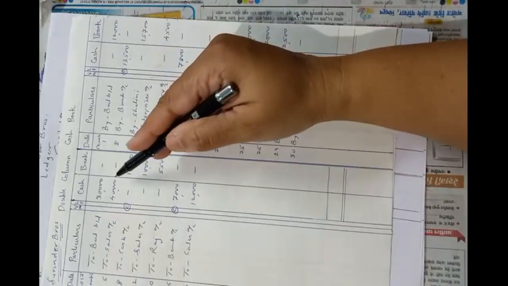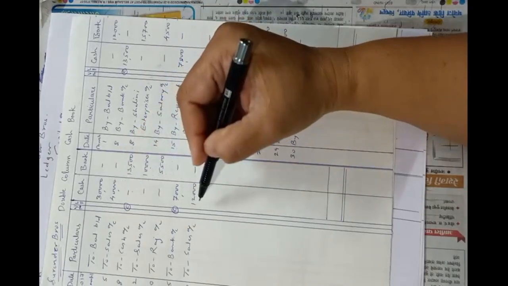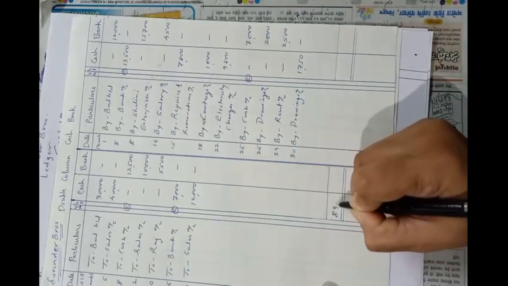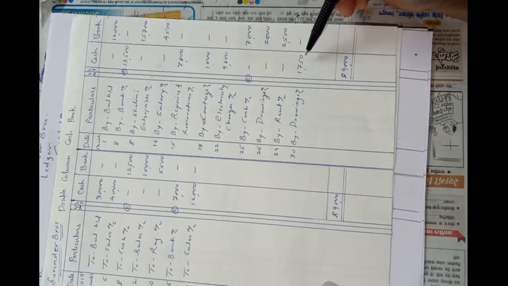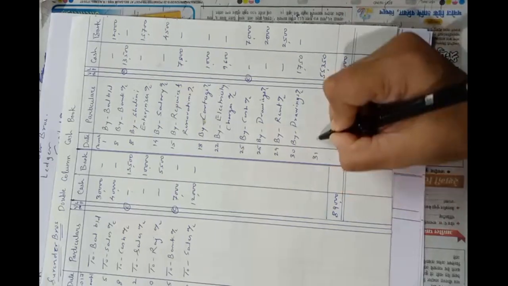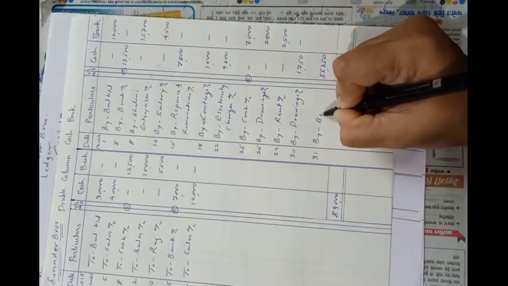First we will tally the cash column. 89,000 it is. From this amount we will deduct the total of the credit side cash column, and the difference is 55,350. Check it again, I have calculated it. So on 31st March, by balance carried down 55,350.